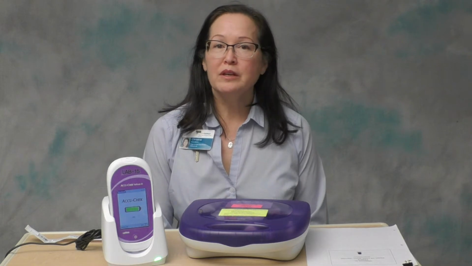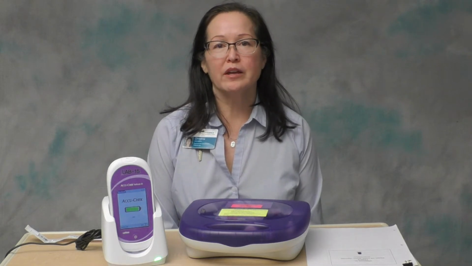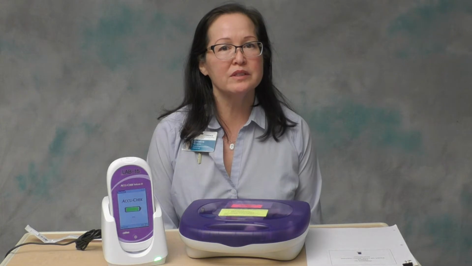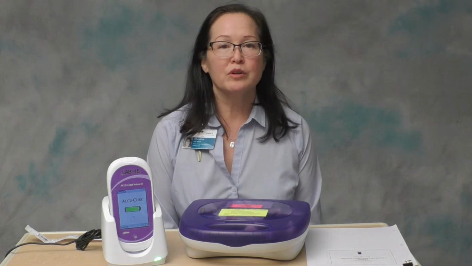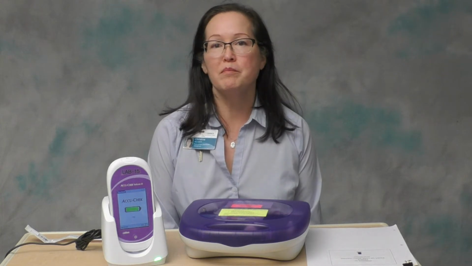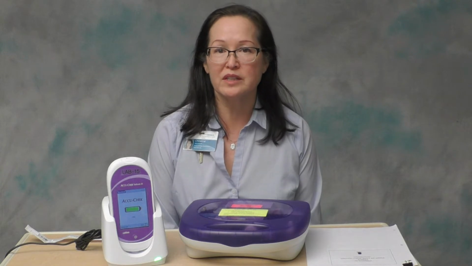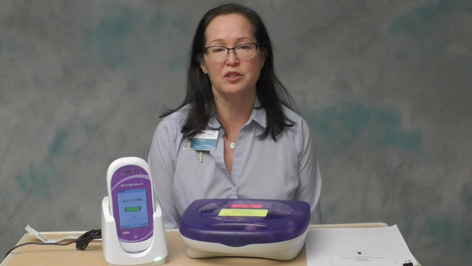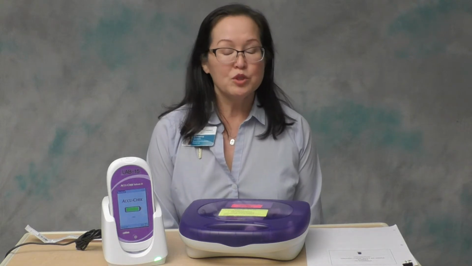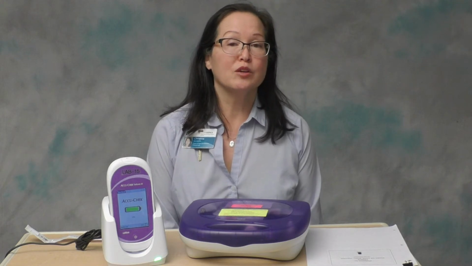I am one of 3 point-of-care coordinators that work under laboratory services to help ensure that regulations are met with regards to point-of-care testing that's done by nursing staff at the patient bedside. Welcome to the point-of-care testing orientation.